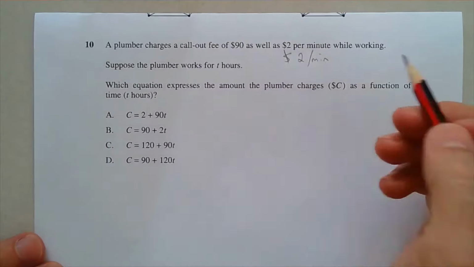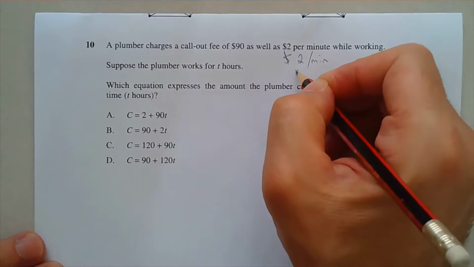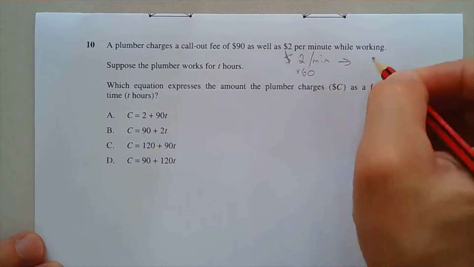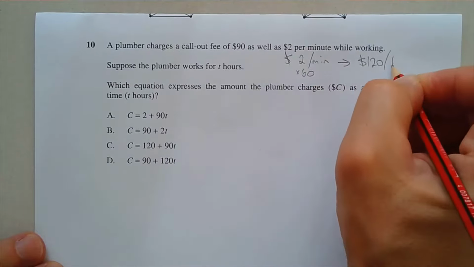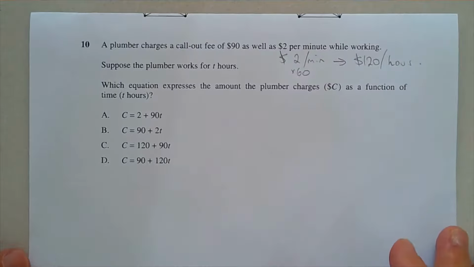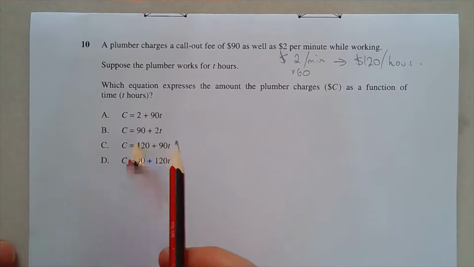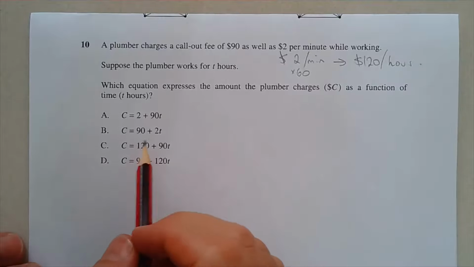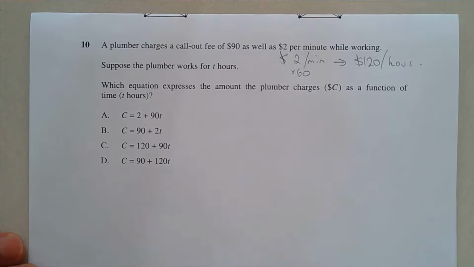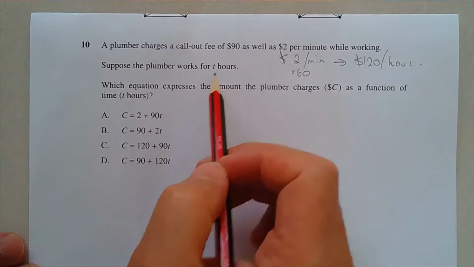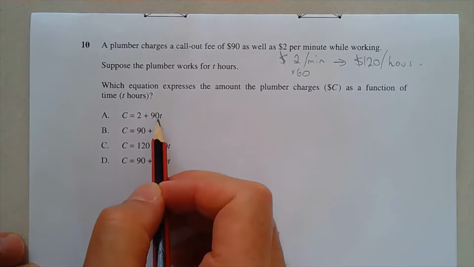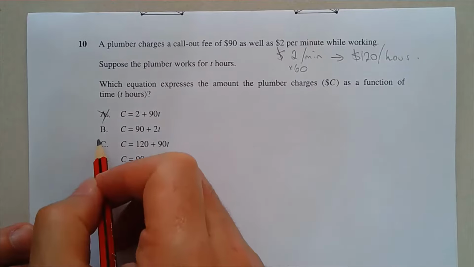So there's 60 minutes obviously in an hour. So if we multiply that by 60, we end up with $120 per hour. Okay, so for every increase of T by 1, so an extra hour worked, it's an extra $120. Okay, so looking at the options there, we're charging $90, so that's just an upfront charge. So it's going to be 90 plus something. This 90 is not dependent on the amount of time that the plumber works. So the 90 and the T cannot be together. So it can't be A and it can't be C.